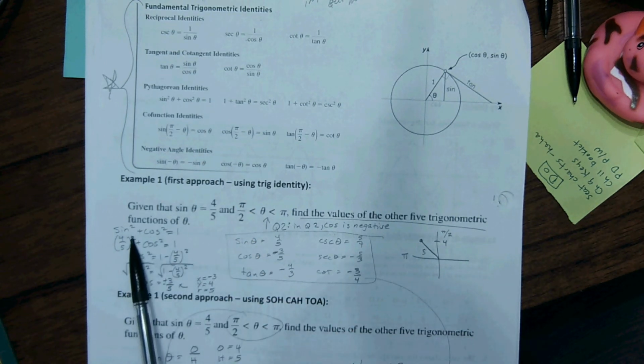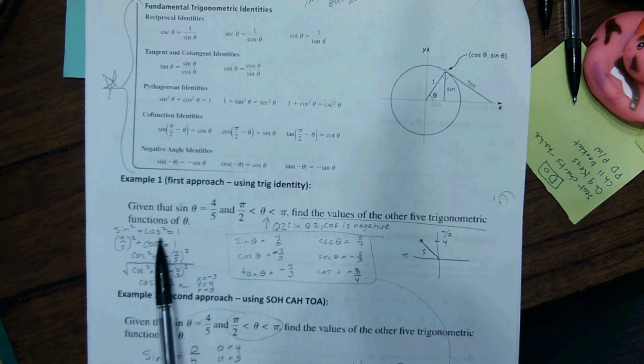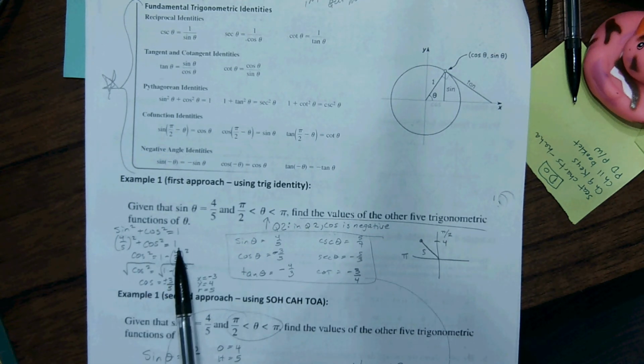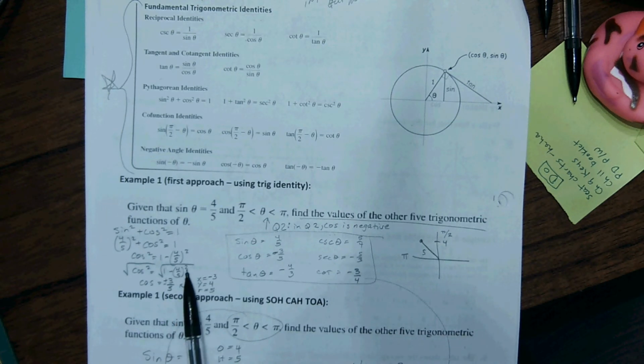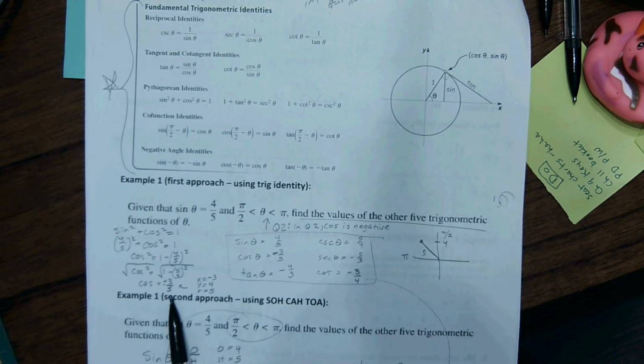So I know sine squared plus cosine squared equals 1. I have 4/5 squared plus cosine squared equals 1. I'm going to subtract 4/5 squared from both sides. So cosine squared is going to equal 1 minus 4/5 squared, and I take the square root of that. Now we have to have the exact value. You're going to have to do some work on a scrap piece of paper. Then when I take the square root of anything, it could be a positive or negative value.